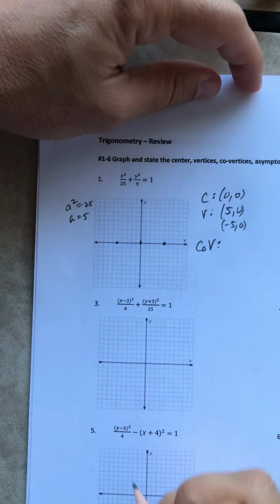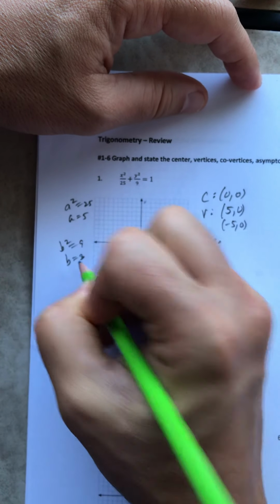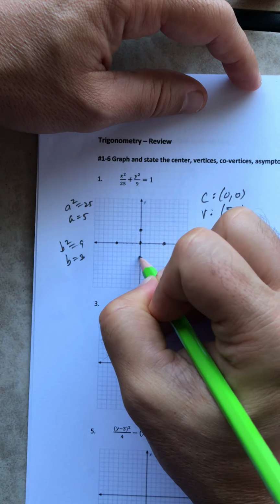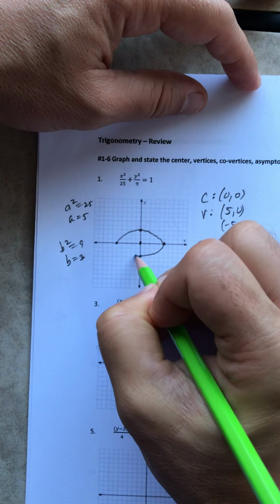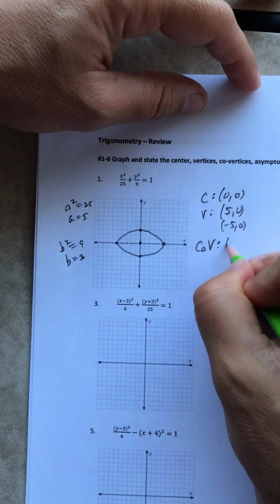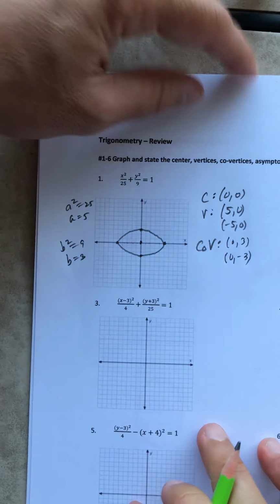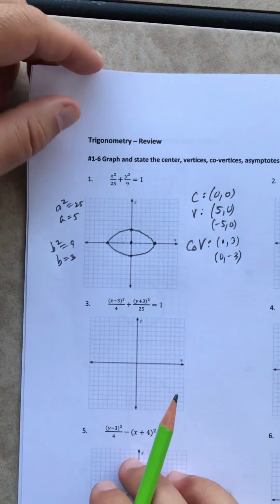And for my co-vertices, I'm going to use b. b squared is 9, that makes b 3. My co-vertices are 3 units above the center and 3 units below the center. So here is my ellipse. That was (0, 3) and (0, -3). So there's my ellipse. Again, I knew it was an ellipse because of the plus sign and the fractions.